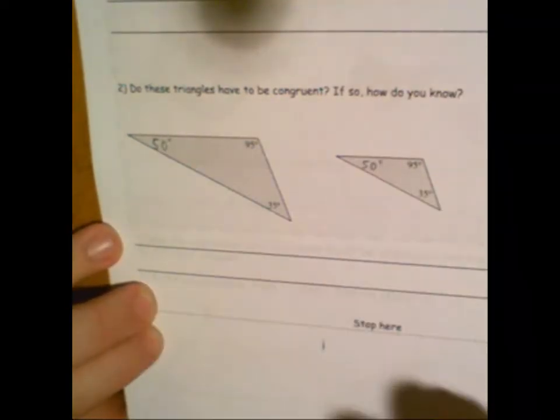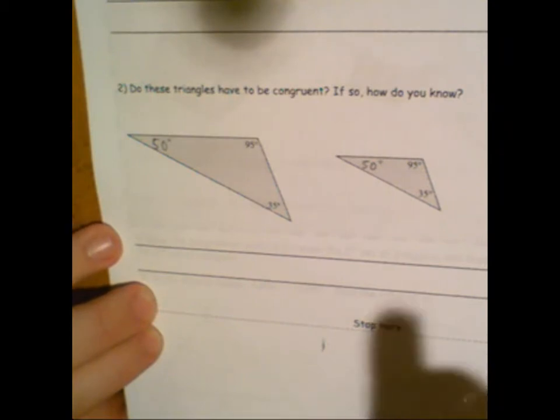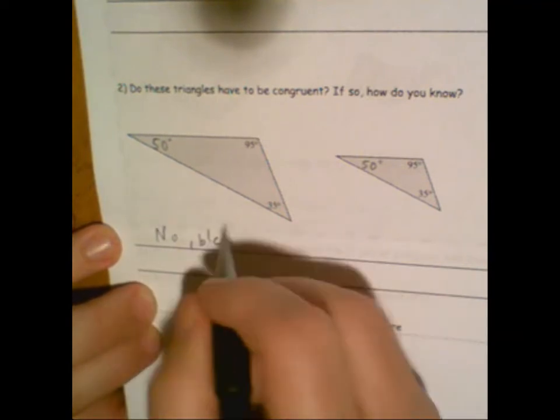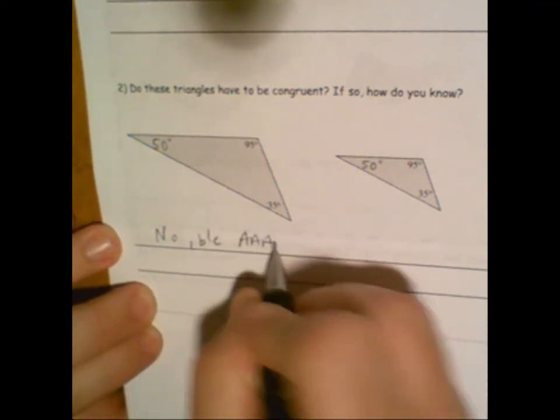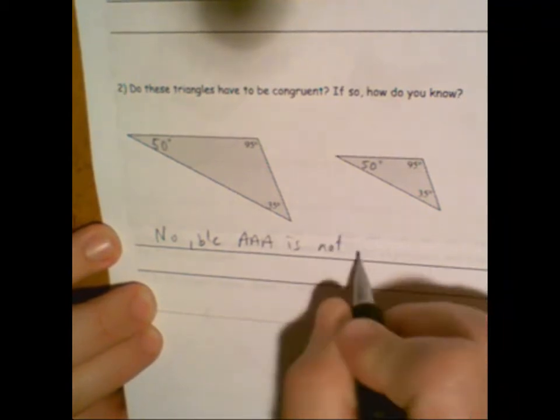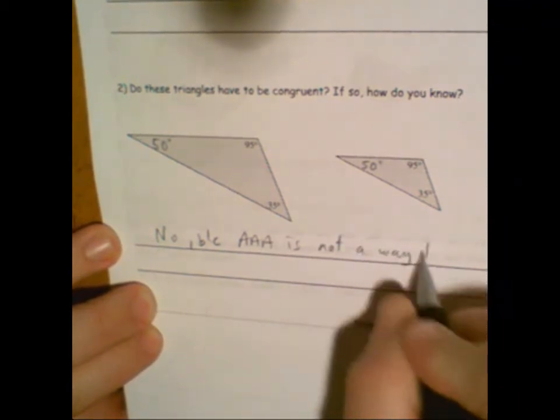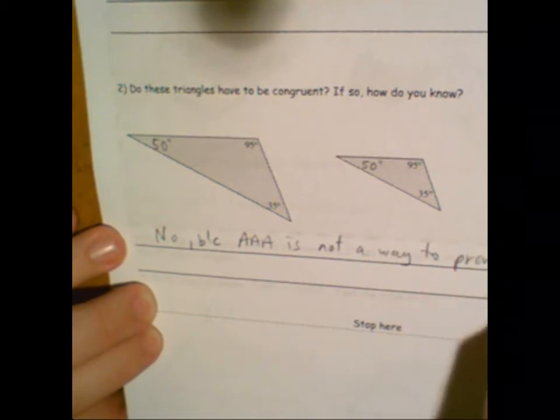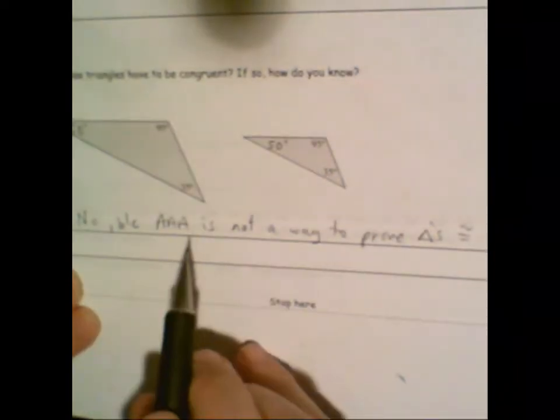Well, these two triangles do not have to be congruent, because angle, angle, angle is not a way to prove triangles congruent.